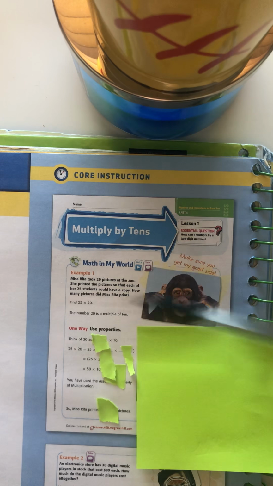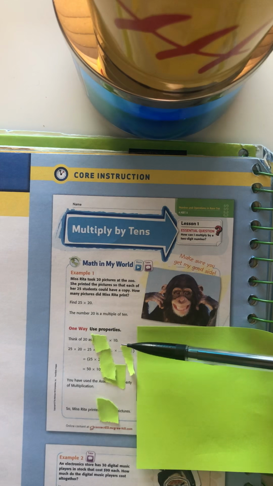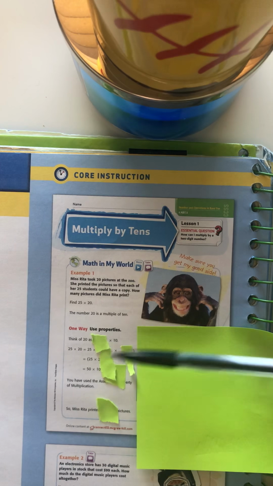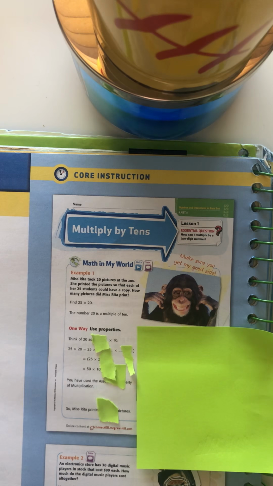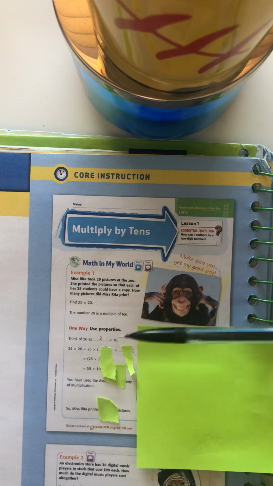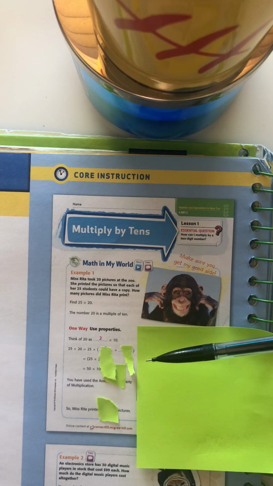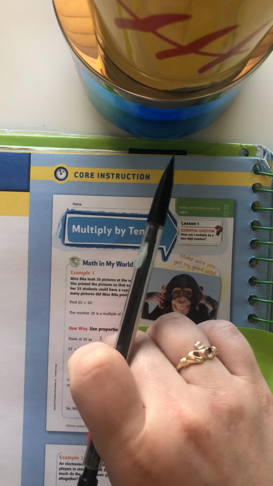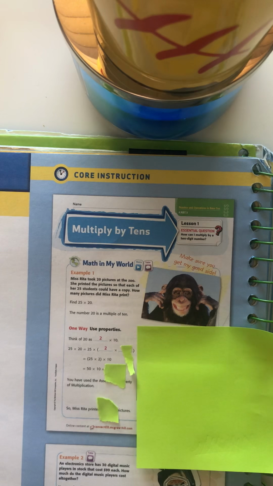Now we know that the number 20 is a multiple of 10. So one way that we can do this is using our properties. We need to think of 20 not just as 20, but blank times 10. So what times 10 would give us 20? It's going to be 2. So we need to think about this as 2 times 10. So in all reality, 25 times 20 is just going to be 25 times 2 times 10.